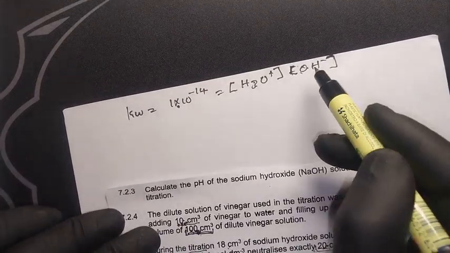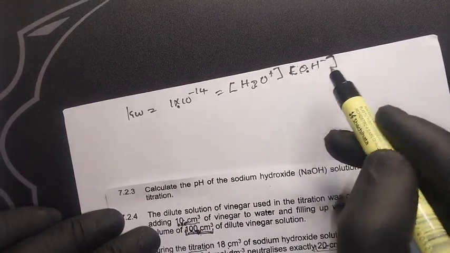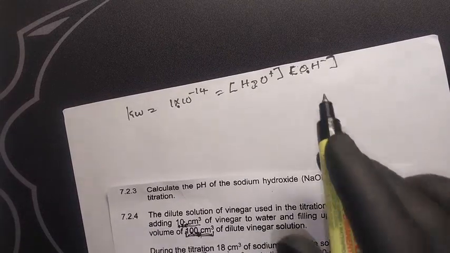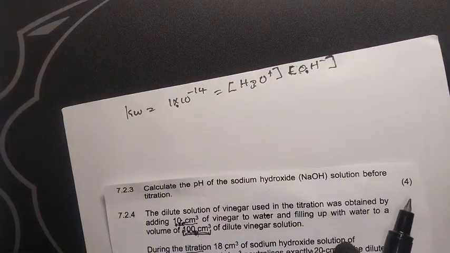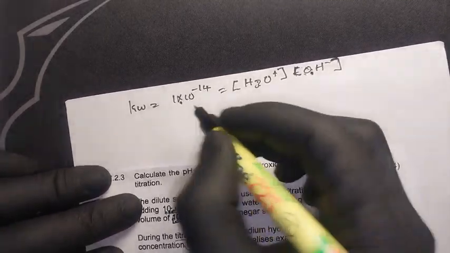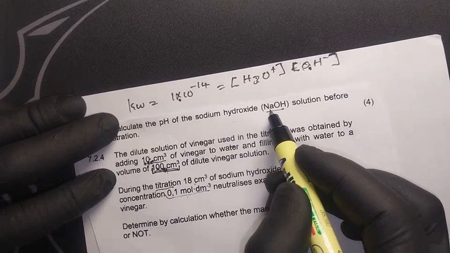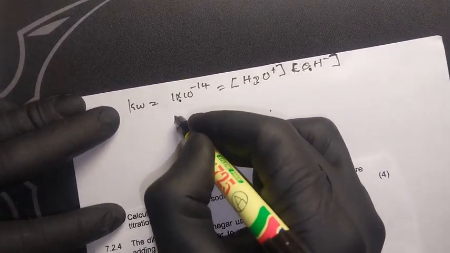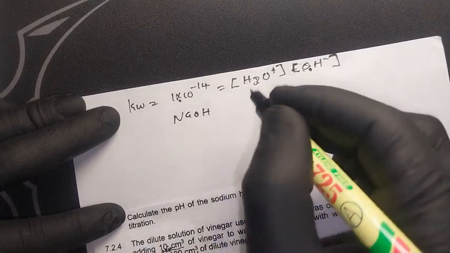Now, what do we know? We know the concentration of a base, the sodium hydroxide. I'm taking the same value because this is a strong base, so it's going to dissociate completely. Again, it's NaOH.